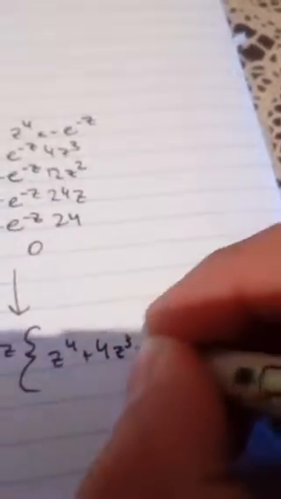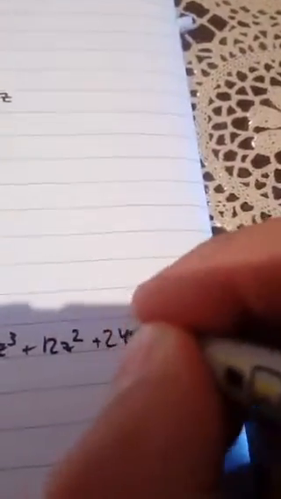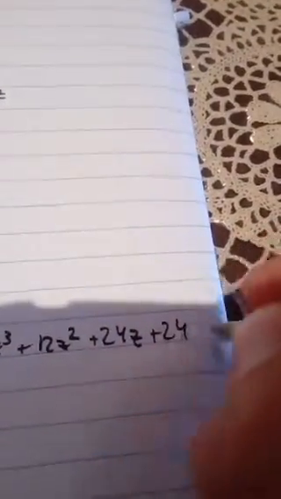z^4 plus 4z cubed plus 12z squared plus 24z plus 24 plus some random constant of integration.